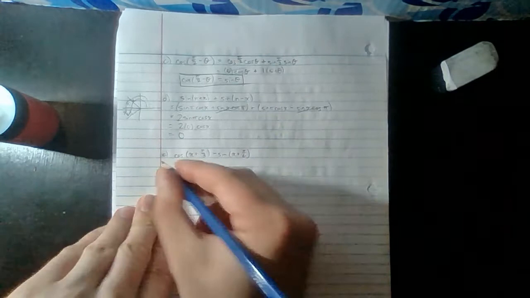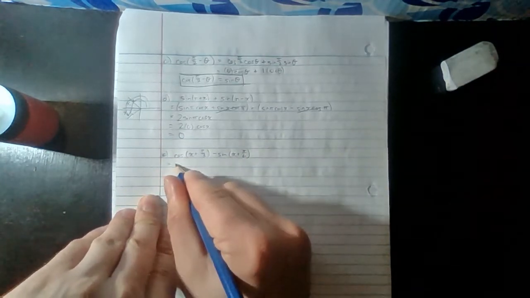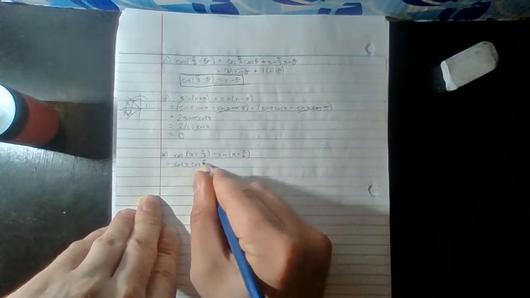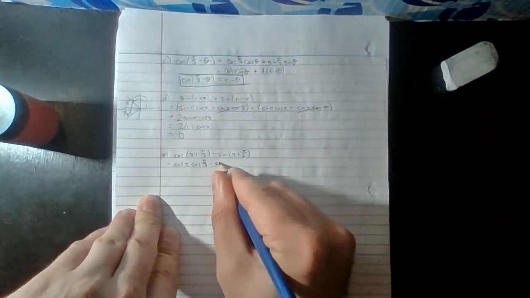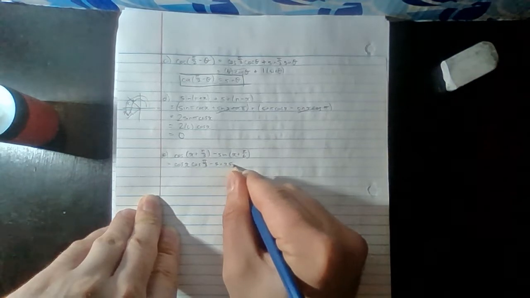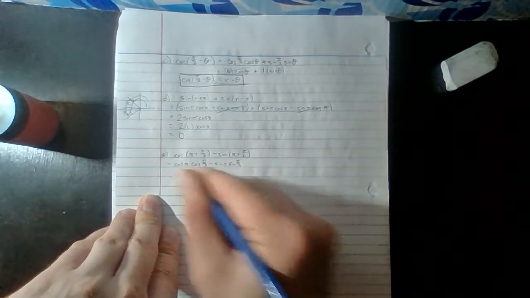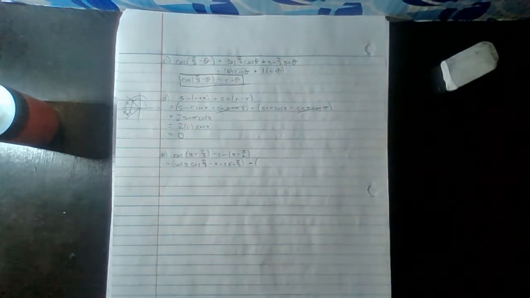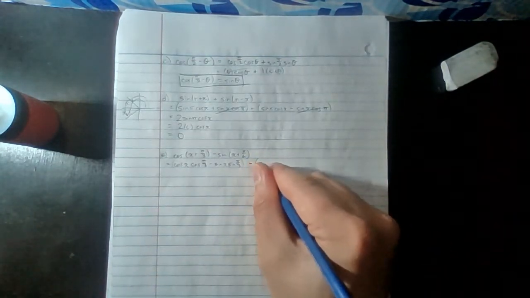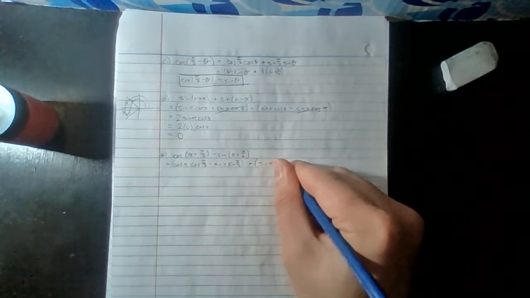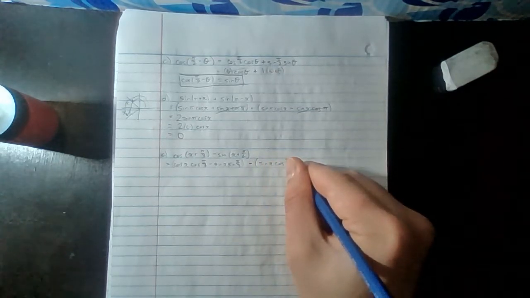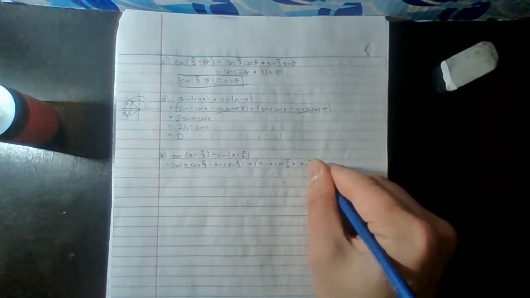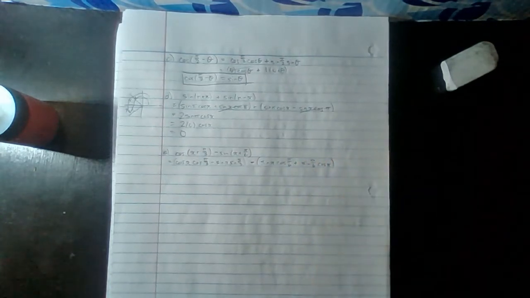We have a cos A plus B: cos A cos B minus sine A sine B. All of that is being subtracted by a sine A cos B plus sine B cos A.